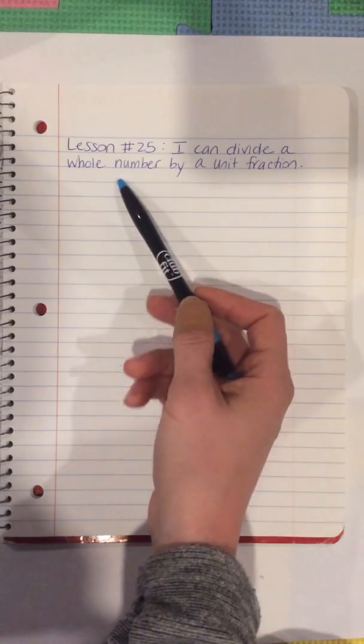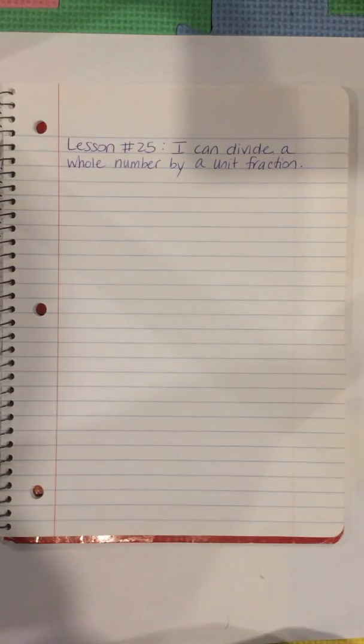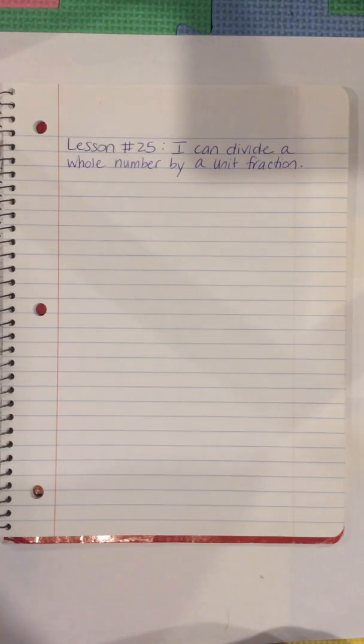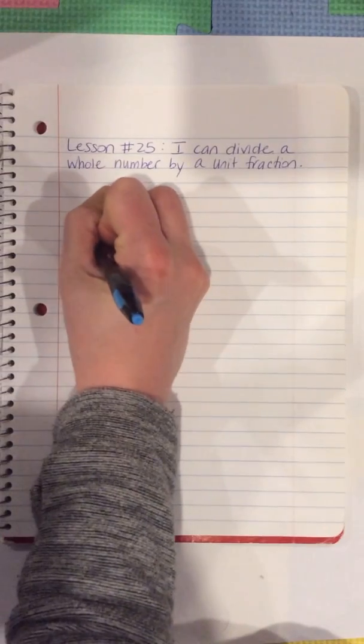So we're dividing a whole number by a unit fraction. We know that a unit fraction is any fraction that has a numerator of 1. 1/2, 1/3, 1/5, 1/10, 1/millionth. Those are all unit fractions. So if we were in school, I would have put this problem up on the board.